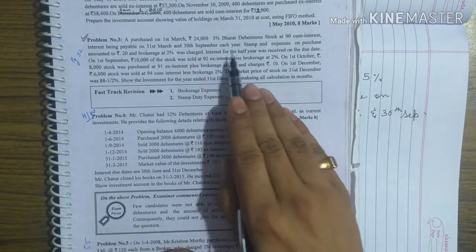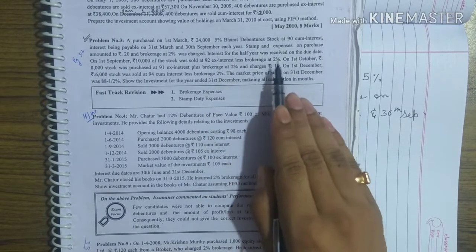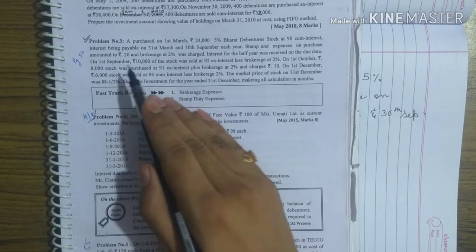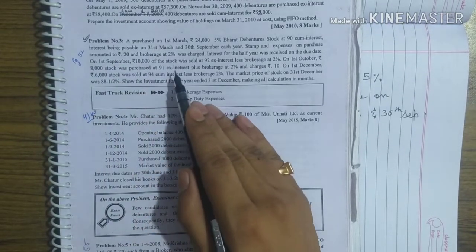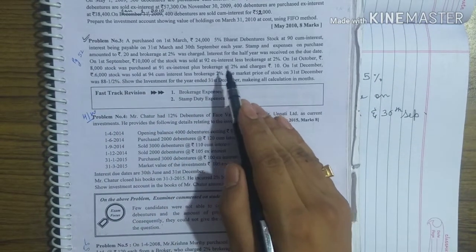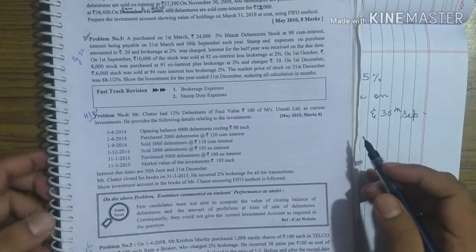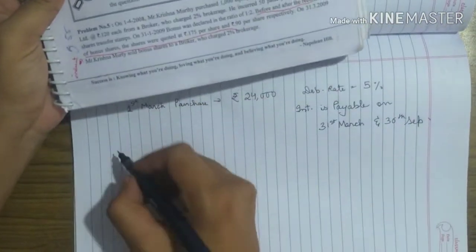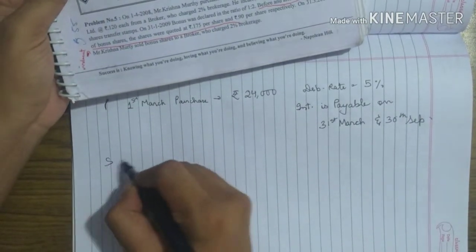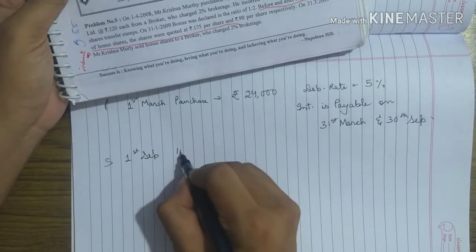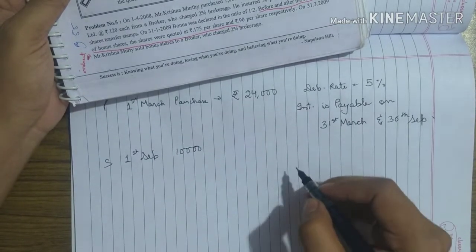Then interest for the half year was received on the due date. On 1st September, rupees 10,000 of the stock was sold at 92 ExInterest less brokerage at 2%, which means a sell entry on 1st September of rupees 10,000.